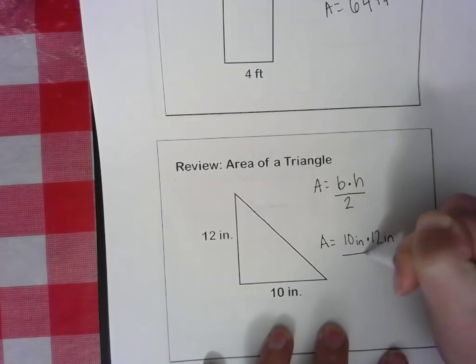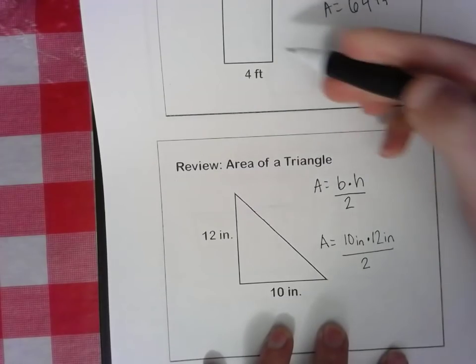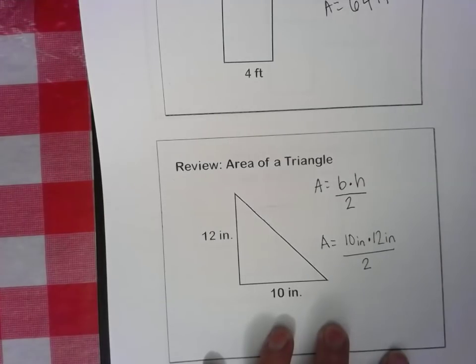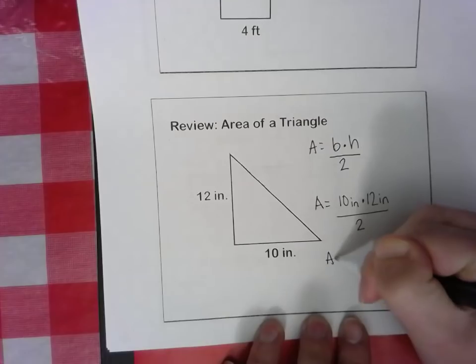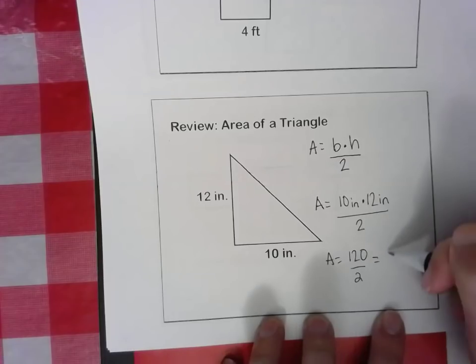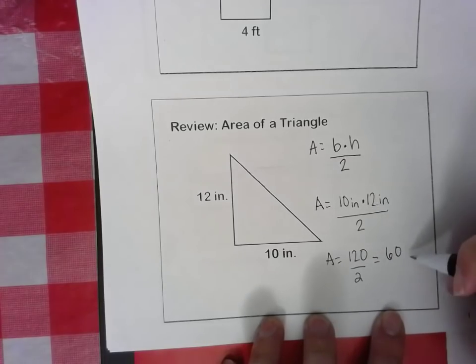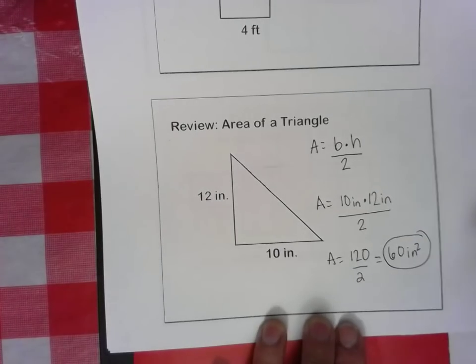Don't forget about dividing that by 2, because if I put 2 of these together, I get a parallelogram, or a rectangle. So it's half of a rectangle, or half of a parallelogram. So 10 times 12 is 120, divided by 2. So my area for the triangle is 60 inches squared. Okay, that should be a review.